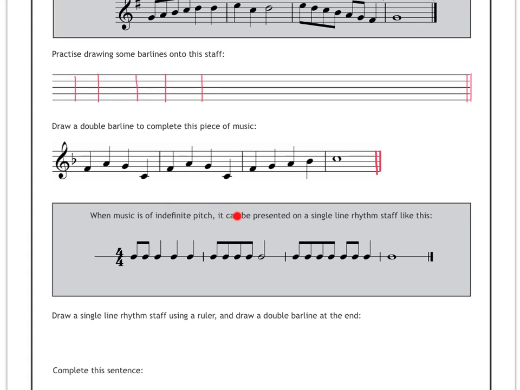So, when music is of indefinite pitch, it can be presented on a single line rhythm staff like this. Notice how we have only one line here. The reason we have only one line is because in this musical example, we're not concerning ourselves with pitch. Up here, you can see we go from a space up to a space, to a line, down to a ledger line. We've got pitches, we have notes, okay? Here, we just simply have durations.